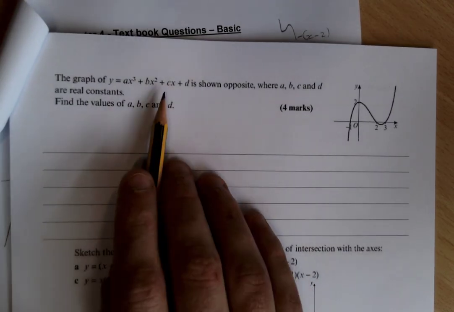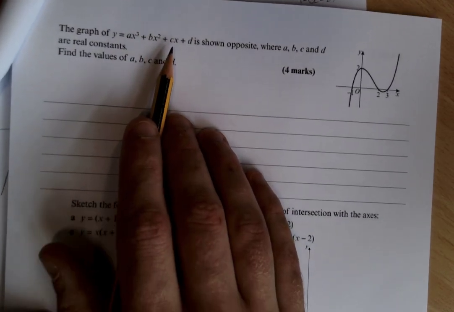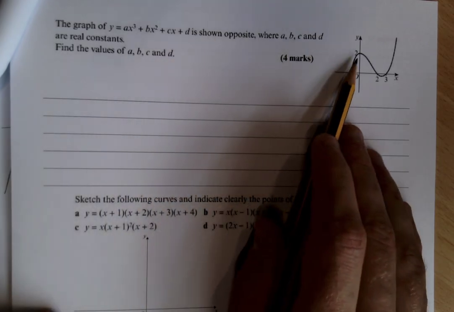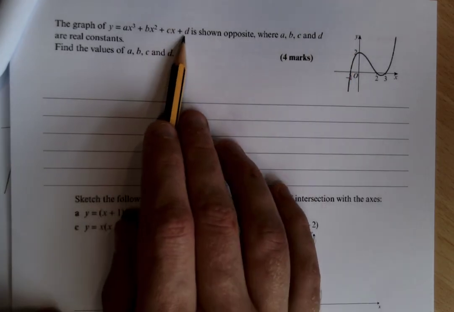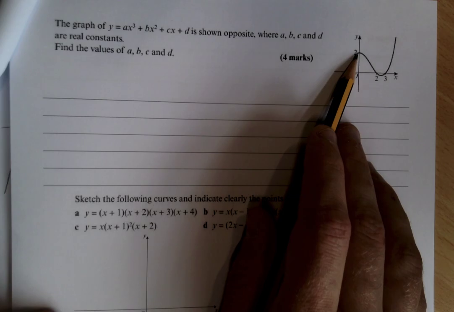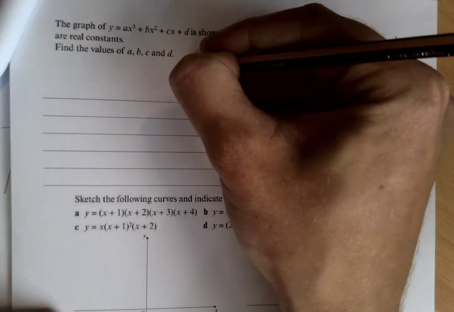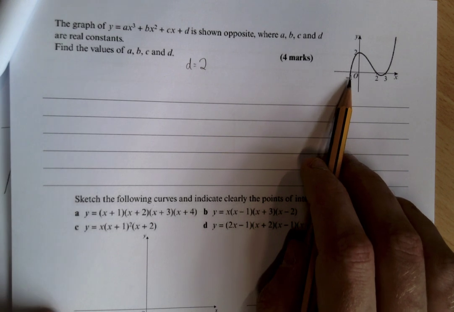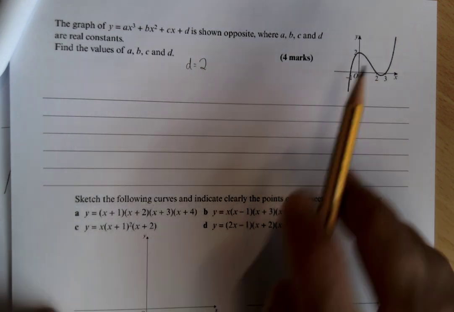Actually, let's have a look at this question. This is kind of doing it backwards. So we've got a cubic. We can see by the graph that D is the y-intercept. That's going to be 2. You don't even have to do much maths, just a bit of understanding. And then here you've got -1, 2, and 3.